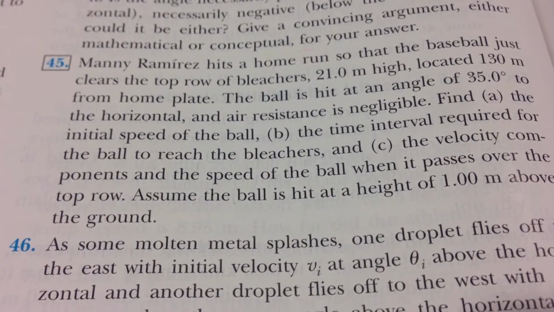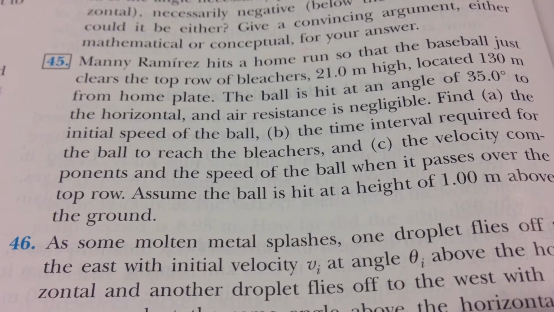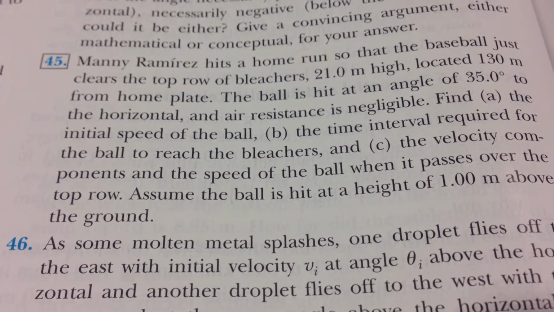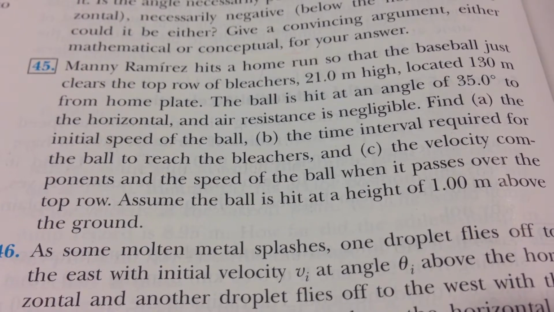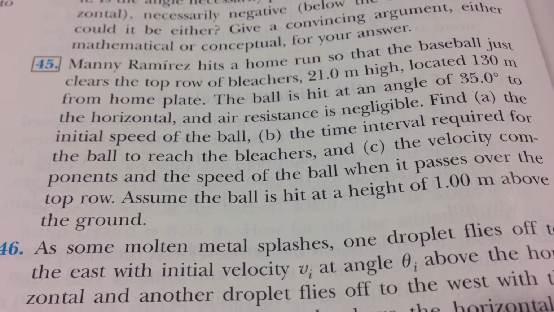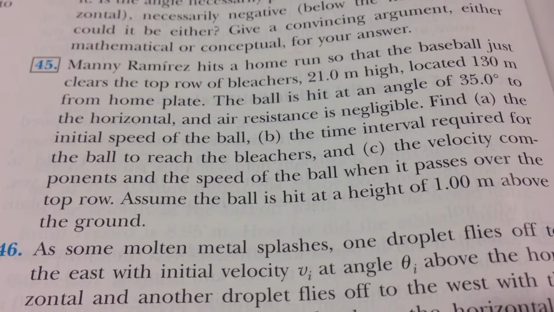Find the initial speed of the ball, the time interval required for the ball to reach the bleachers, and the velocity components and speed of the ball when it passes over the top row. Assume the ball is hit at a height of 1 meter above the ground.